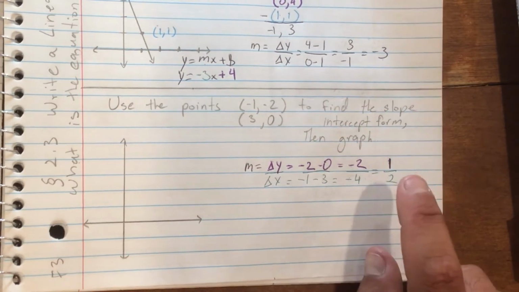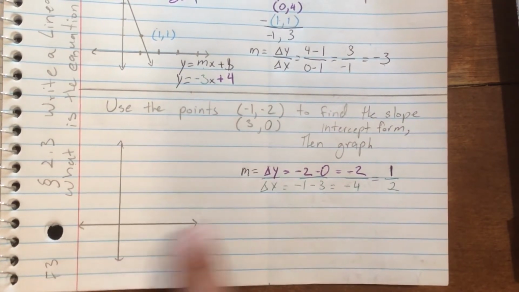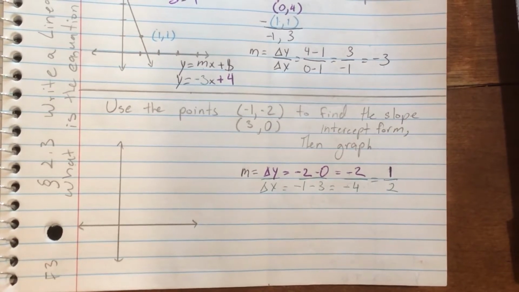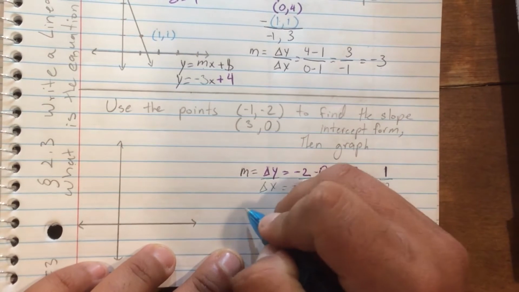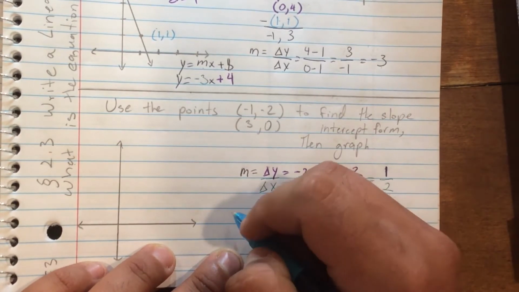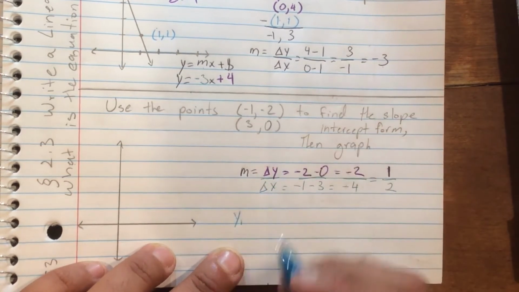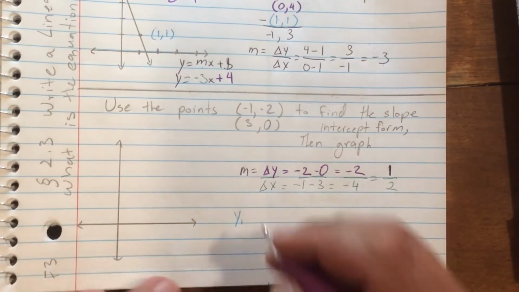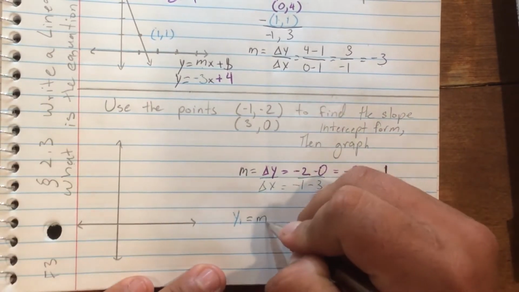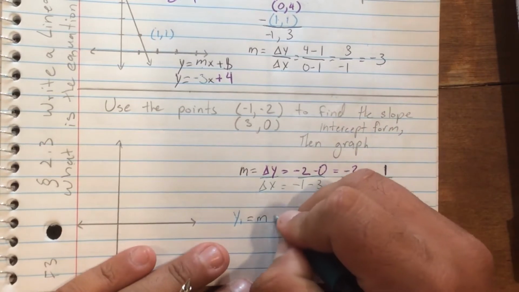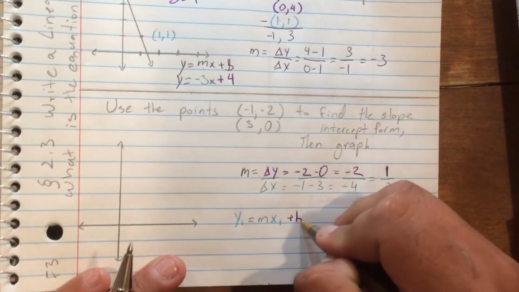All right, so we have our slope and we have a point, but we don't know anything about our y-intercept. So we're going to use an equation, the one we had over here on this side. It is y1 is equal to m times x1 plus b.